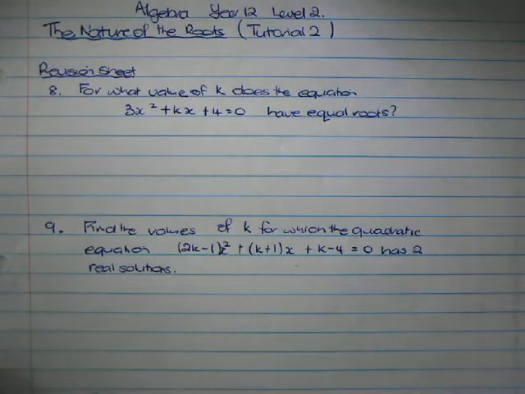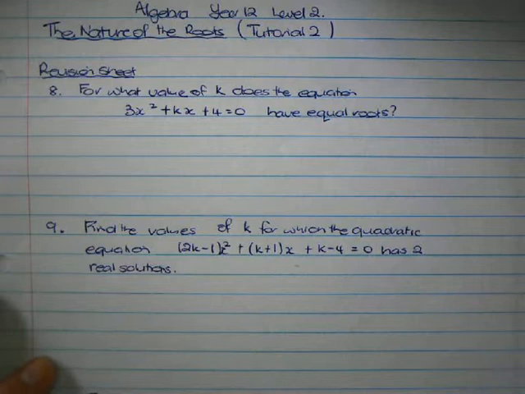Okay, so we've got nature of the roots. This is my second tutorial on this, looking at more involved questions.